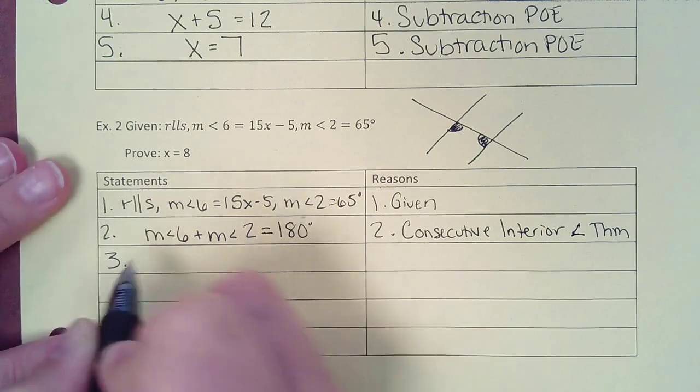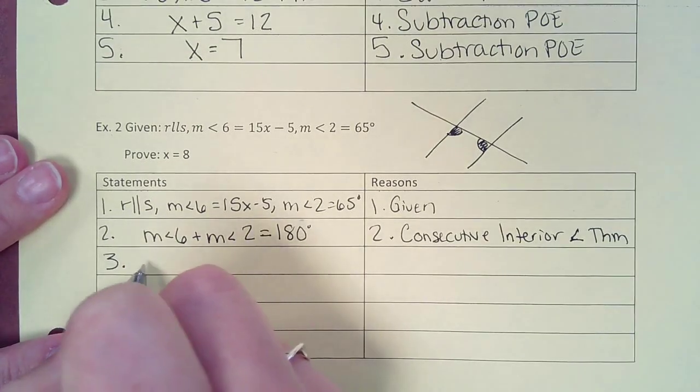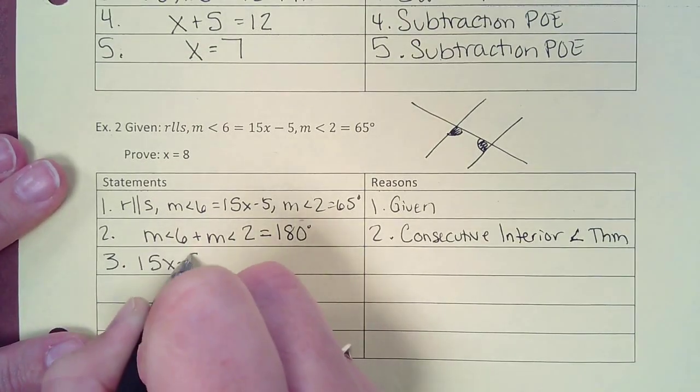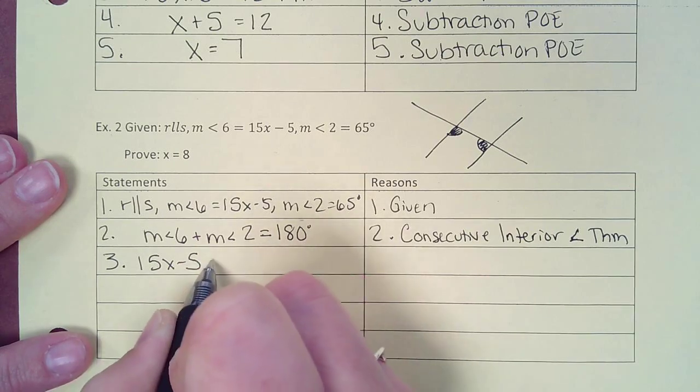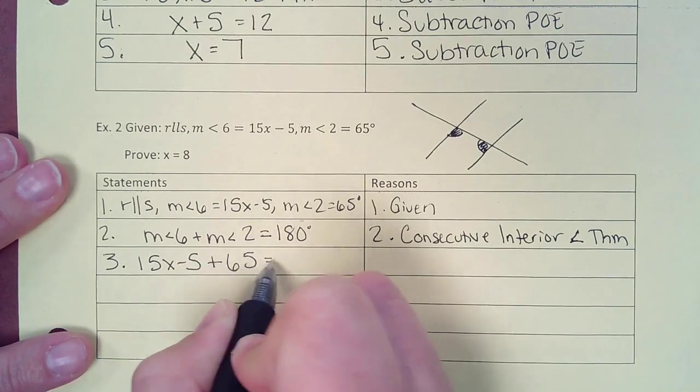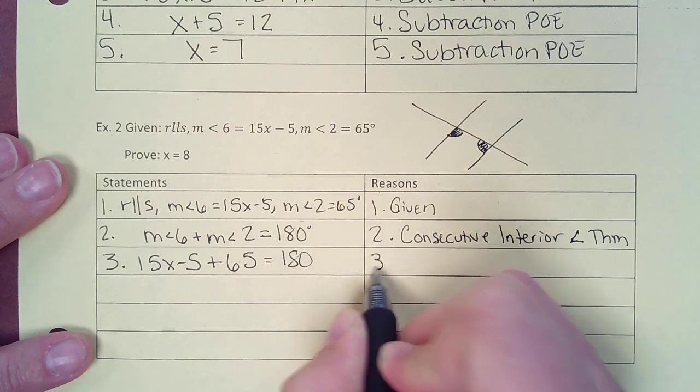Step 3, let's plug our numbers in. So instead of measurement angle 6, I'm going to have 15x minus 5. Measurement angle 2, that's plus 65 degrees, equals 180. Substitution.